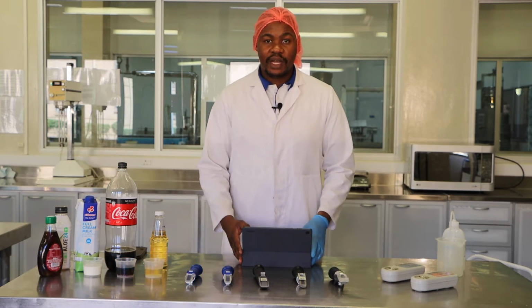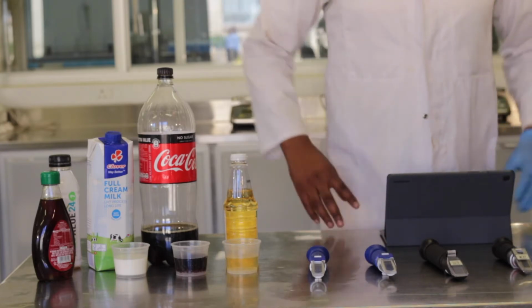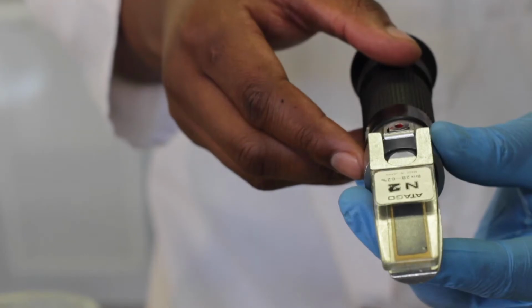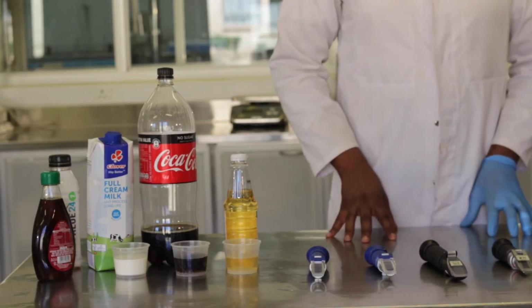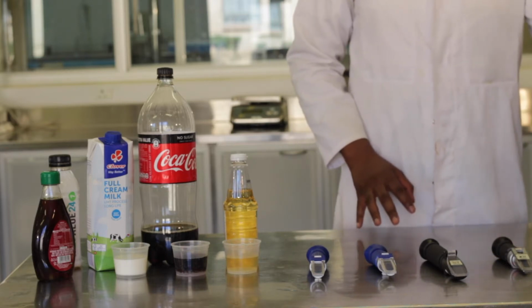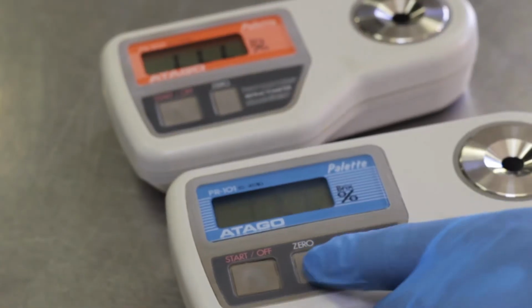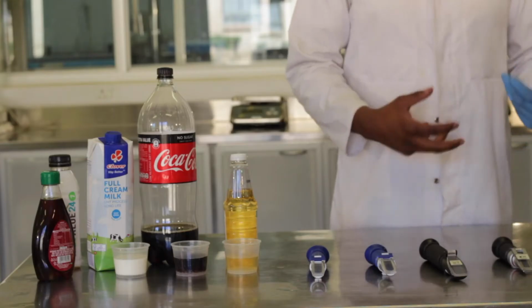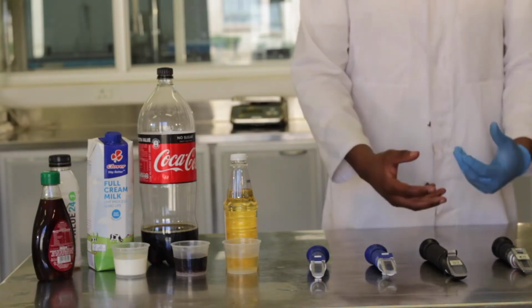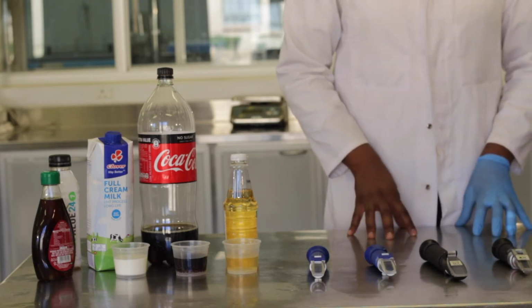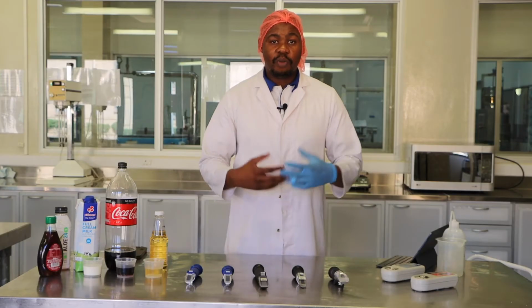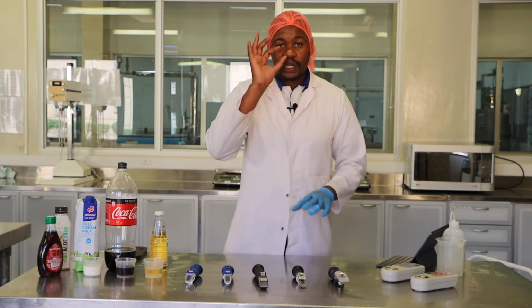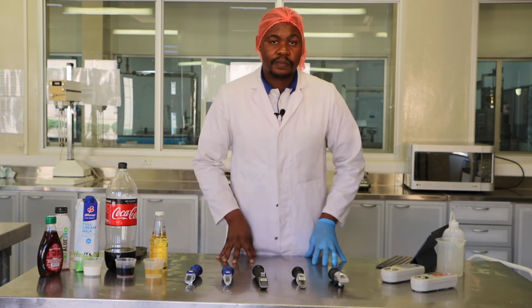Today we are going to be talking about a refractometer and how we can measure the sugar or, in some cases, salt concentrations using a refractometer. There are two types of refractometers that you can find. We have the digital refractometers, which give us a number or a value digitally, and we also have the handheld refractometers. The handheld refractometers also give us a number, but we have to read carefully through our eyes.